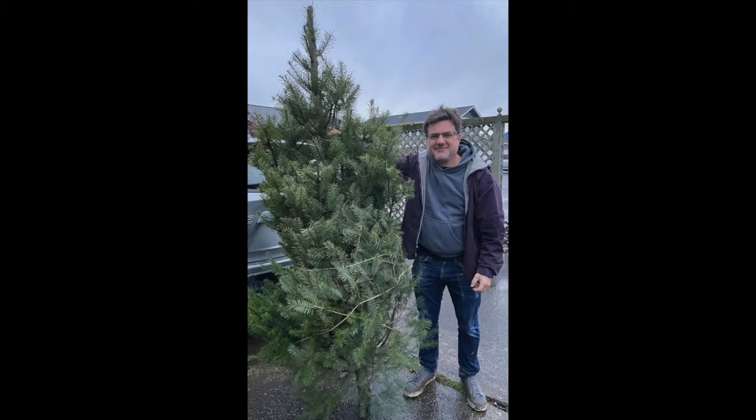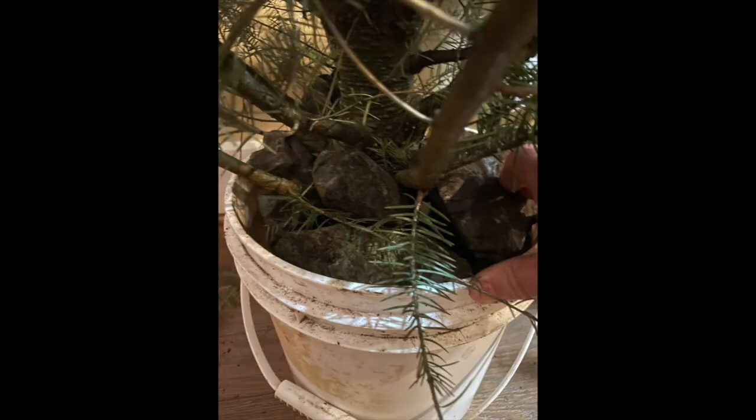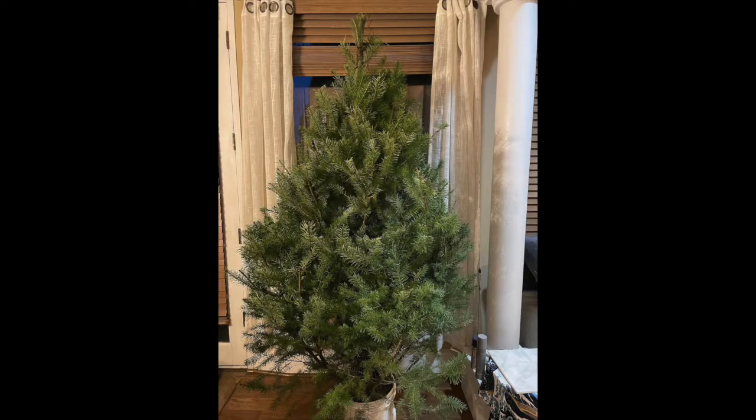Now I need a Christmas tree stand. Here I'm putting rocks into a bucket that is my Christmas tree stand. The bucket is filled with rocks and water. Here is the tree and the Christmas tree stand. Now it needs some ornaments.